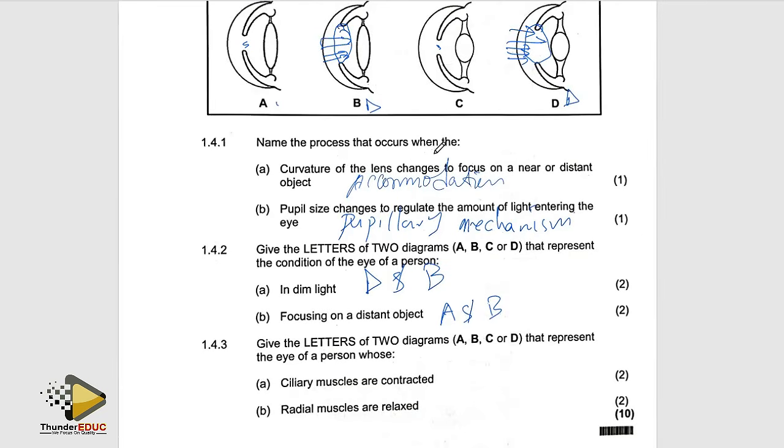The suspensory ligament becomes slackened, meaning that it becomes relaxed a bit. And then the tension on the lens will decrease. When the tension on the lens decreases, the lens will become more convex.